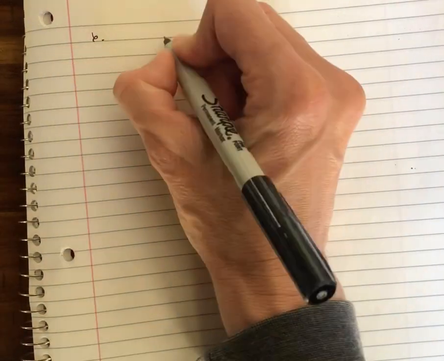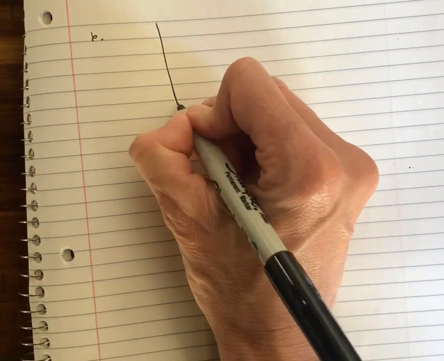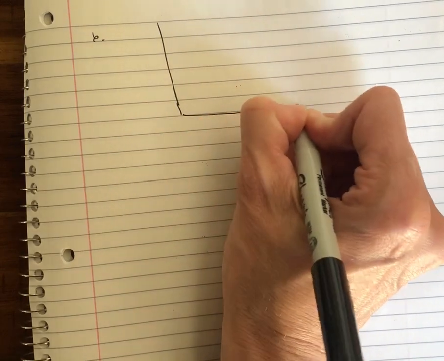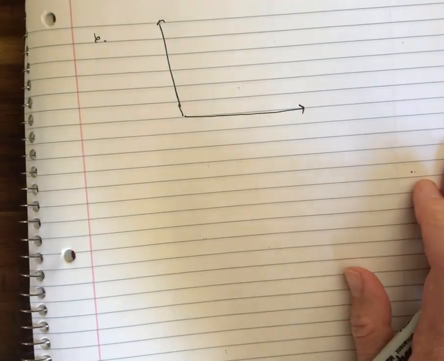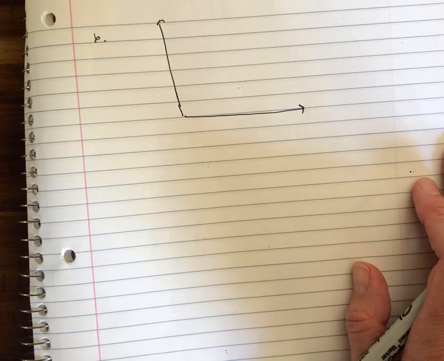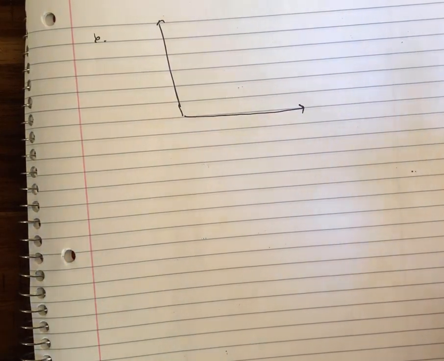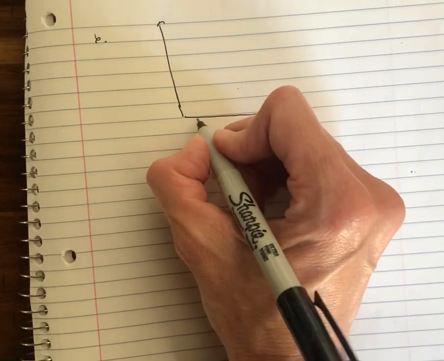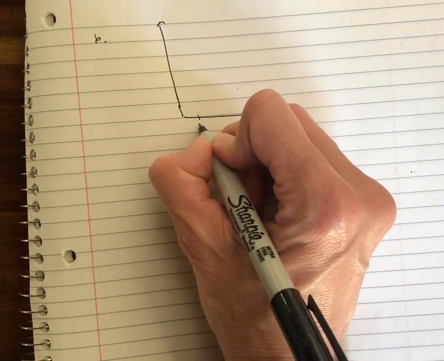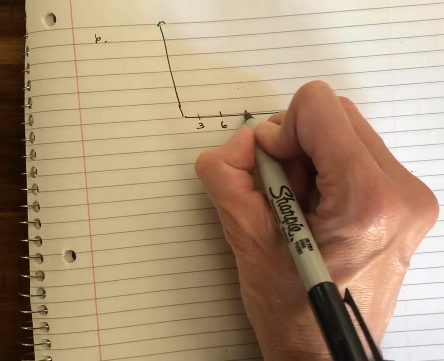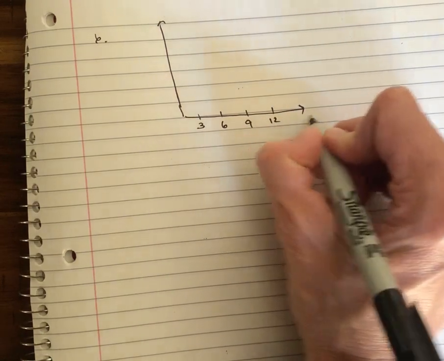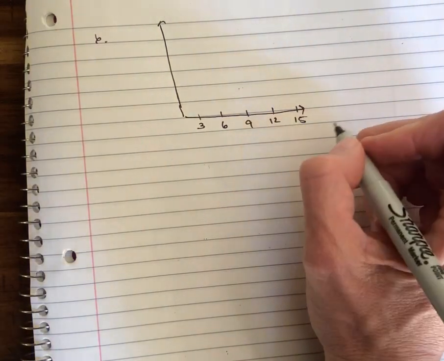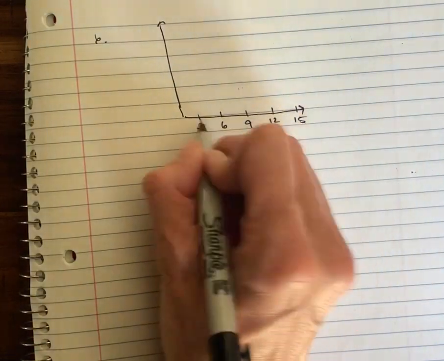Okay, number 6 is graphing to tell if X and Y are in a proportional relationship. Let's look at our X coordinates. They go up to 15 and they start with 3. We have to count in equal intervals, so I'm going to count by 3s: 3, 6, 9, 12, 15. Some of my points I'm going to have to estimate, but I have to keep these equal.